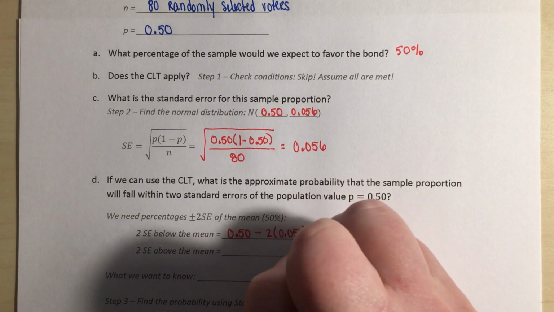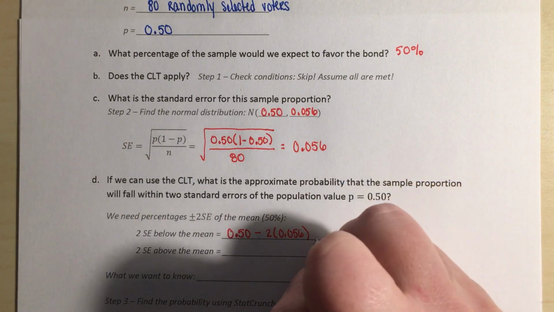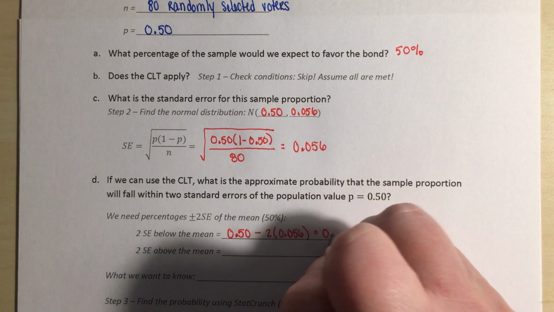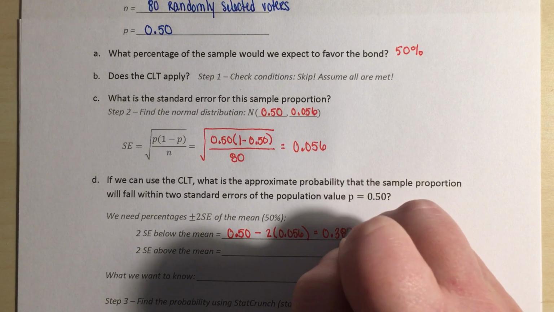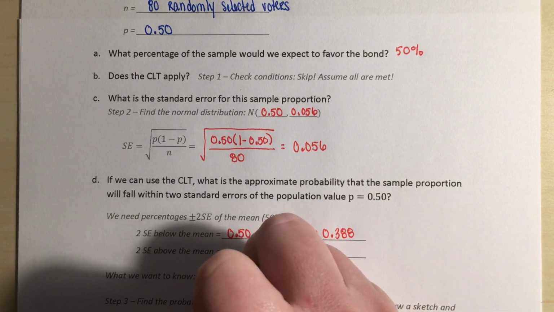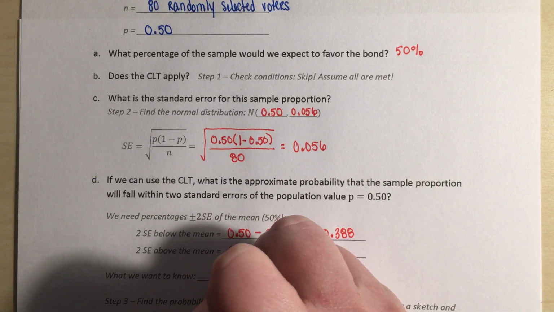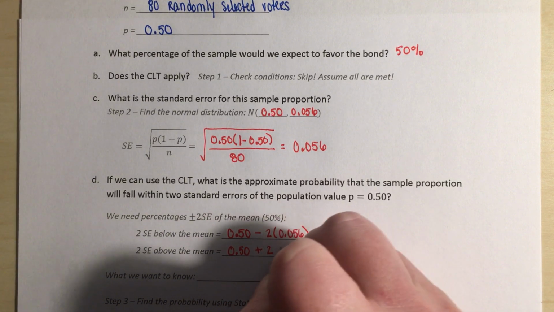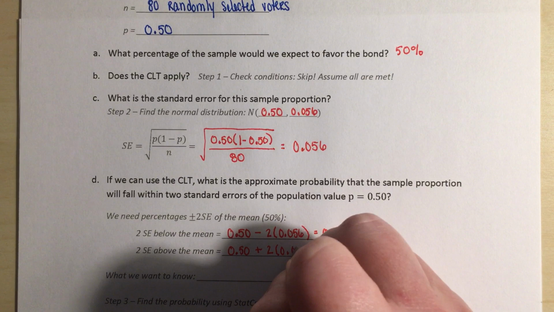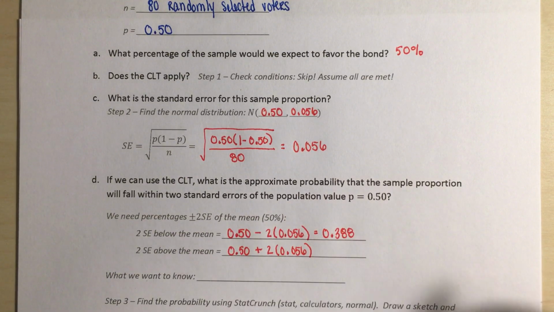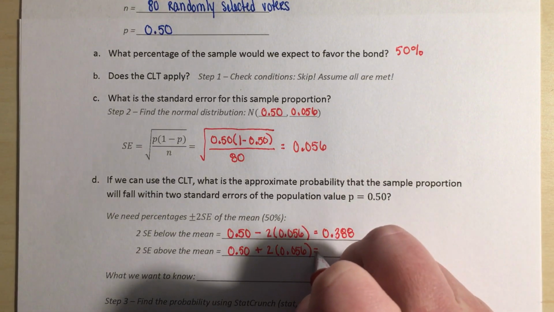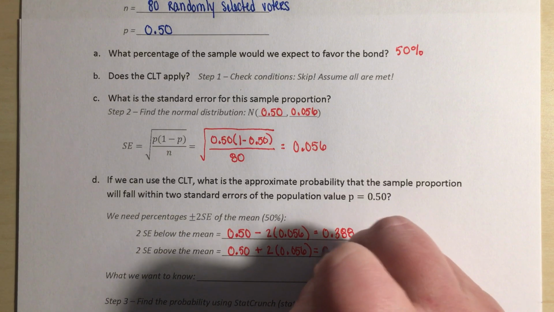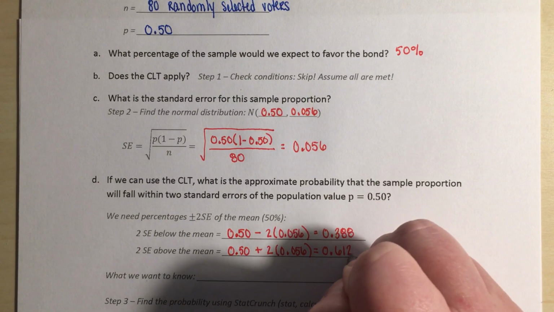So 2 times 0.056, and that's going to give us 0.388. Then we're going to take our mean, 0.50, plus 2 times our standard error, which was 0.056, and this is going to give us 0.612.